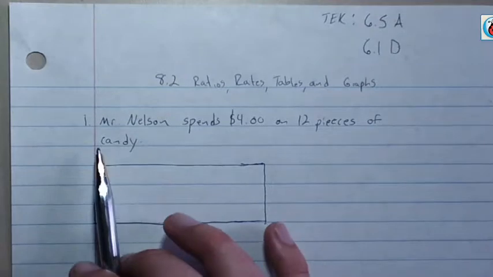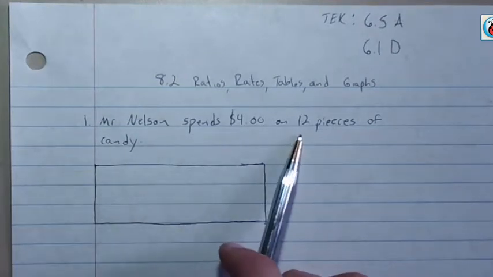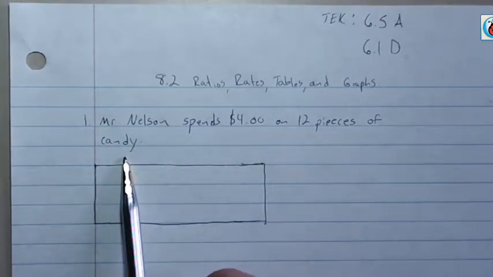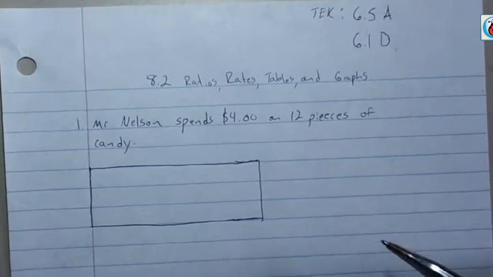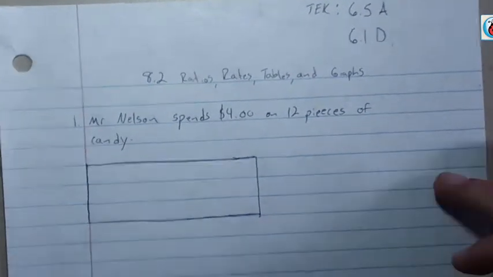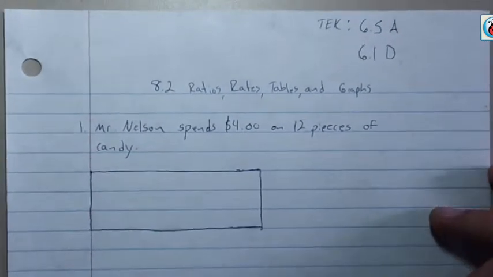Alright, so question number 1 says Mr. Nelson spends $4 on 12 pieces of candy. So what I want to do is talk about the different amounts that he could have spent. You know, how much it might have cost him for 1 piece of candy, or maybe for 2 or 3, and all that good stuff.